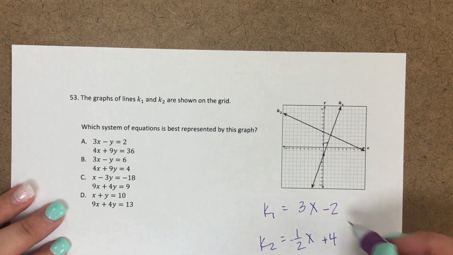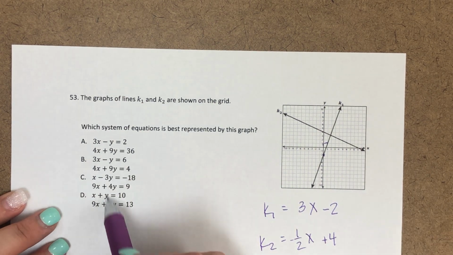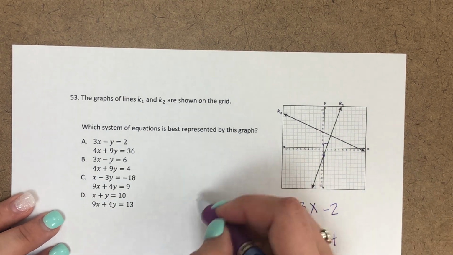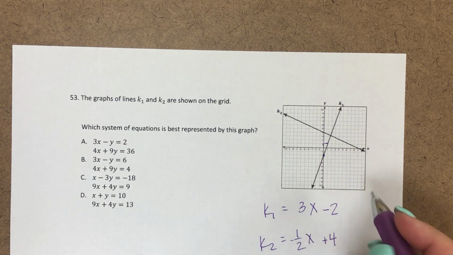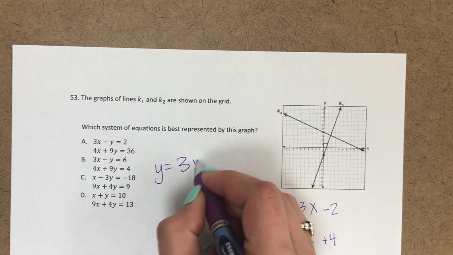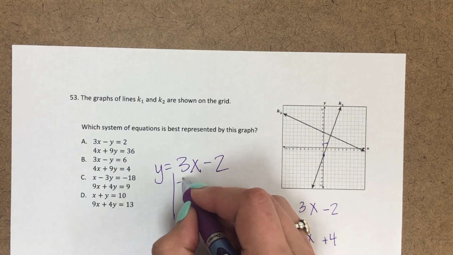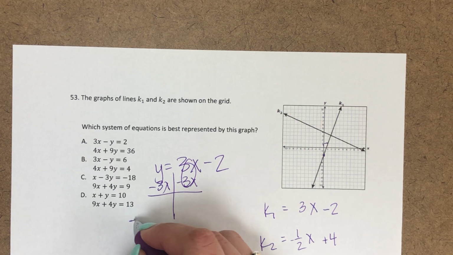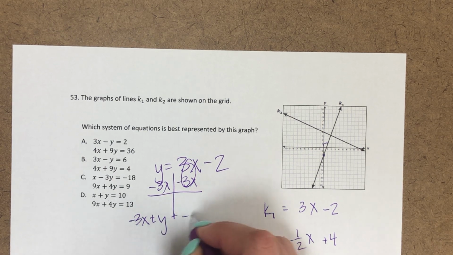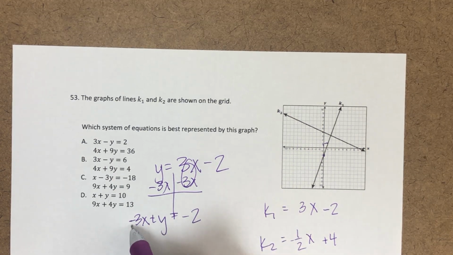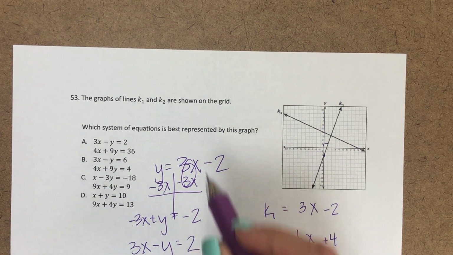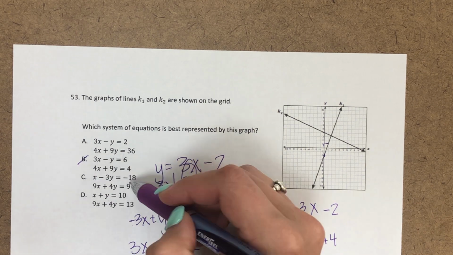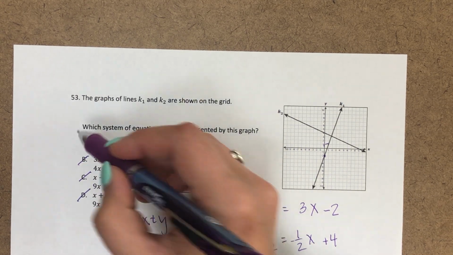So I'm going to take one of these and I'm going to change it into the form that they have, which is standard form. So on this one, y equals 3x minus 2. So we want the x on the same side. So we would cancel those. So now we'd have -3x plus y equals -2. But remember, math people don't like a negative out here. So I'm going to switch all the signs. 3x minus y equals 2. So that looks good. That one can't work. That one can't work. And that one can't work. So just by doing that first one, I have my equation.